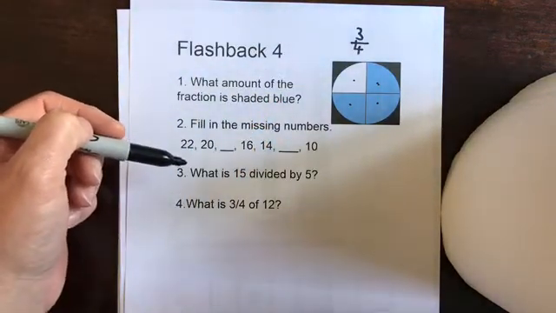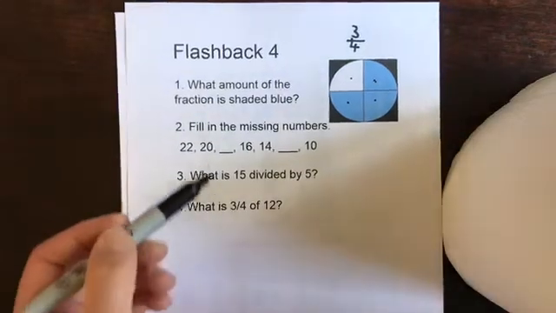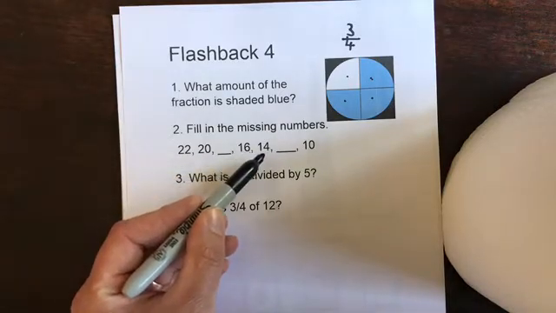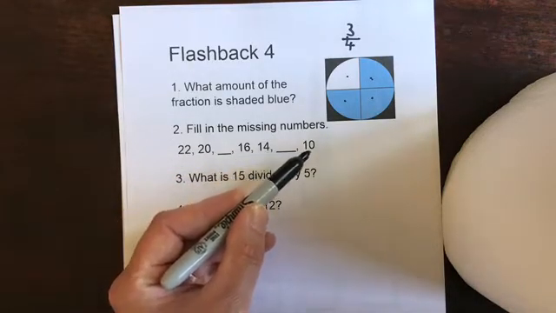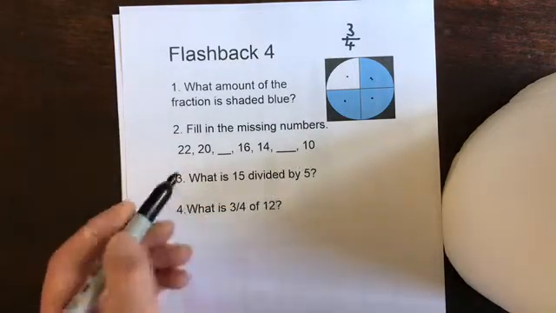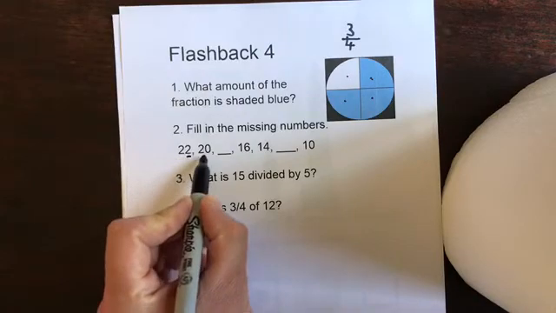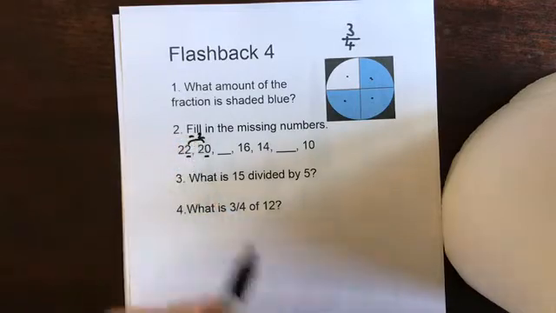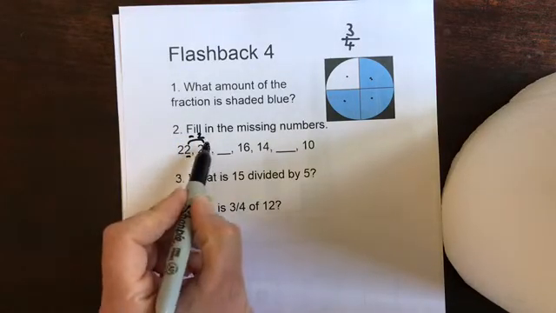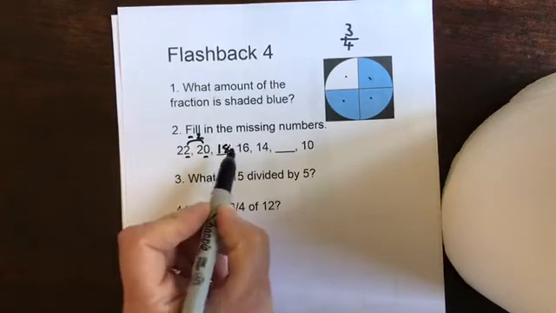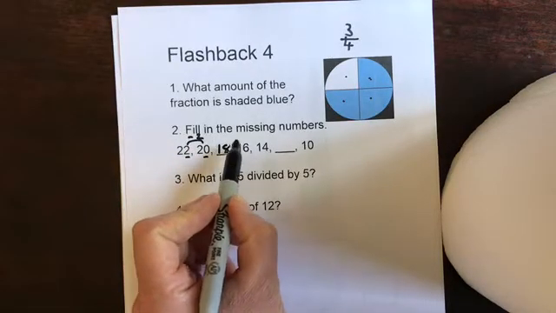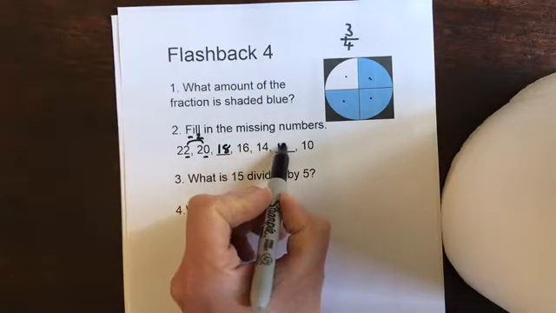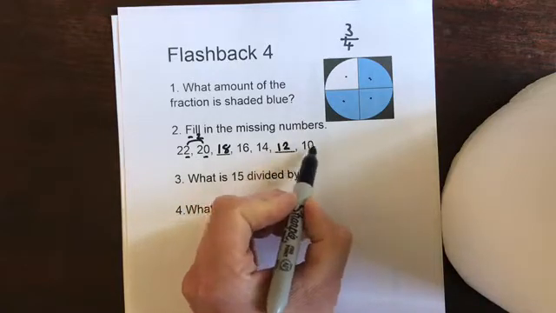The second one says fill in the missing numbers. Got a tricky one this week. So it goes 22, 20, blank, 16, 14, blank, 10. Now you've worked out that the numbers are going backwards, and I can see that my gap here is 2. So it's take away 2. So 20 take away 2 is 18. Let's just check it. 18 take away 2 is 16. 16 take away 2 is 14. 14 take away 2 is 12. And then 12 take away 2 is 10.